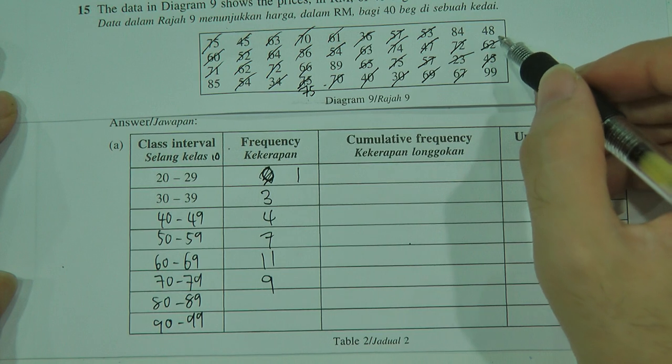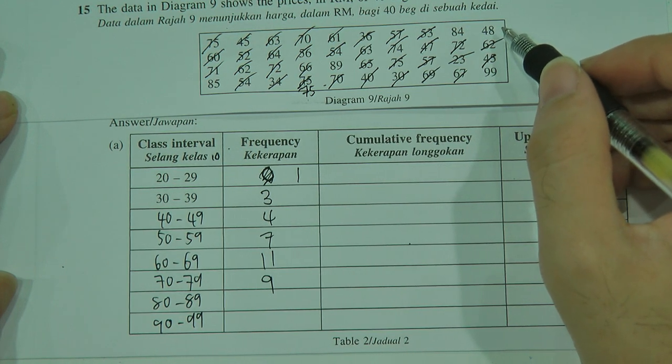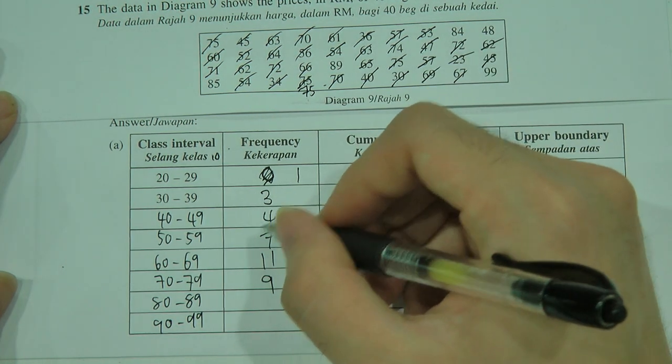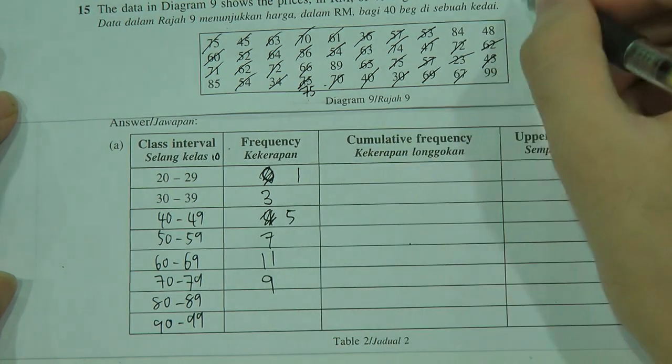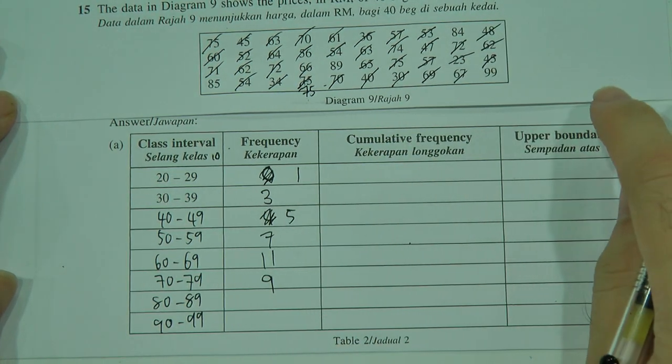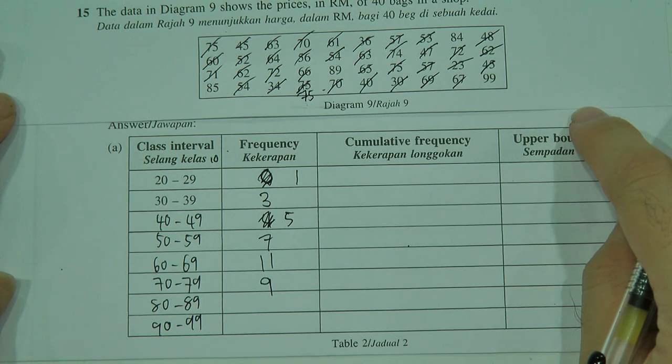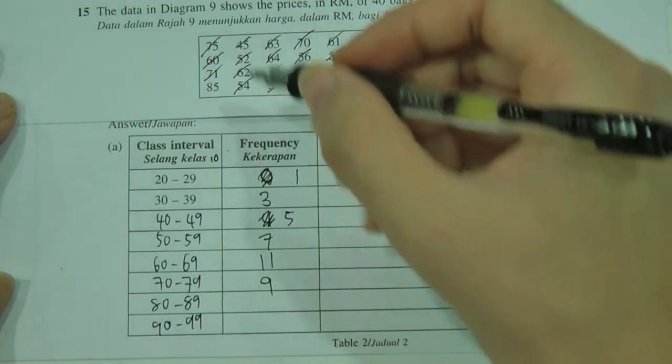And then I find out something: 48, I haven't slashed it. So 48 should be included over here. This is 4, right? So this one is actually 5. So make sure you always double check whether you have any missing. Okay, 80 to 89, everything starts with 8. We got 1.